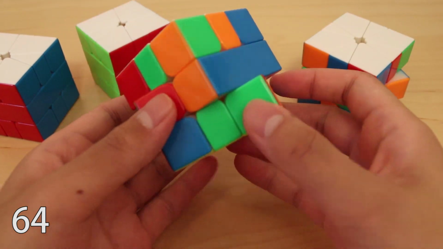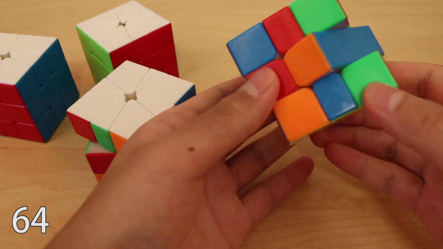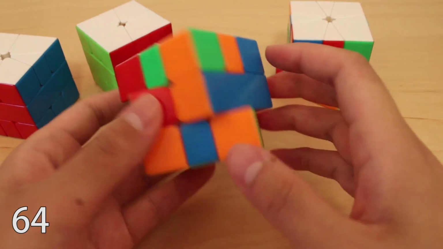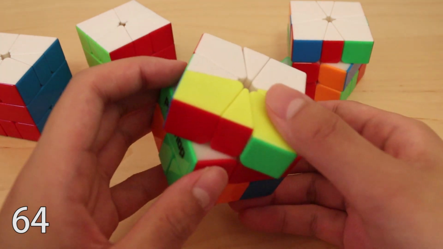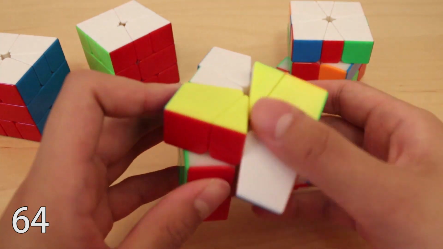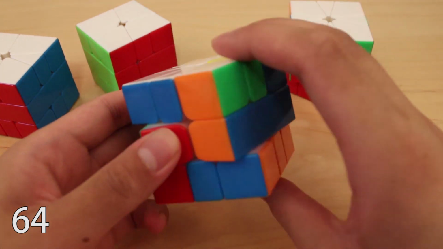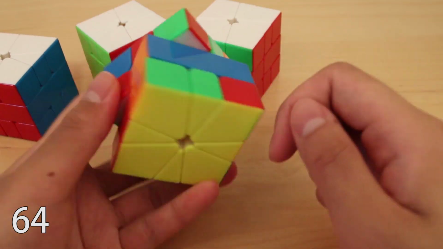Same for the bottom. Again, put the headlights in the front if it's aligned, and if it's not aligned like this, put the headlights in the back, like that. Bring the blocks to the left, so this clockwise R perm and J perm, so that, left, right, finish it off. Before I finish it off, cancel into this PS. Like that.